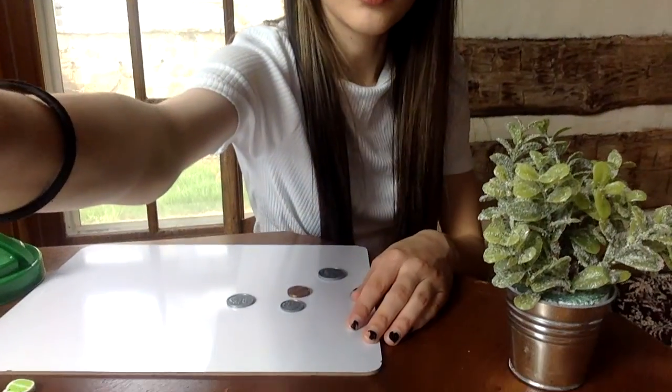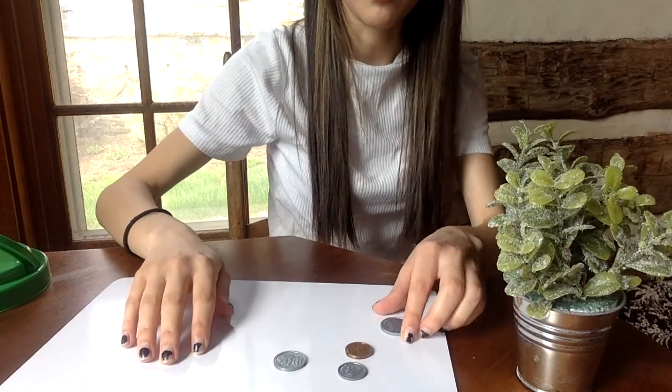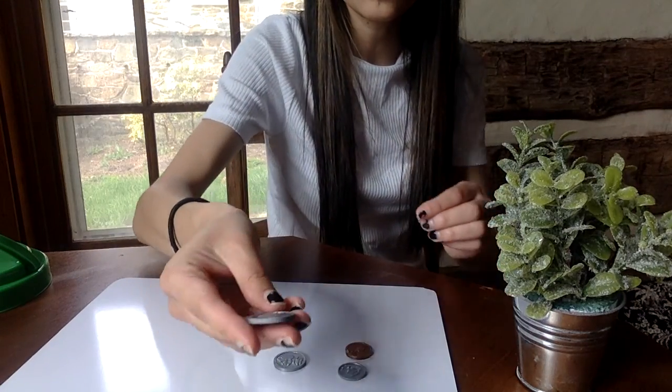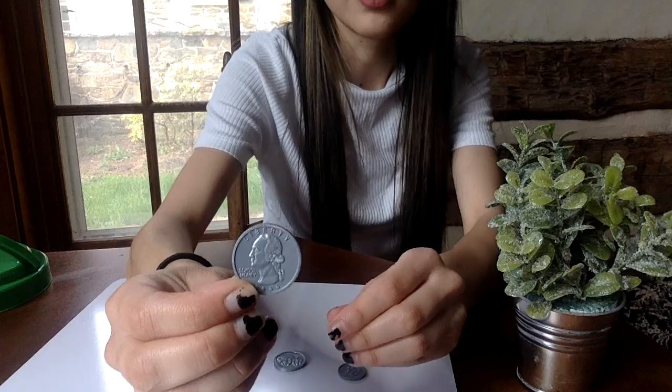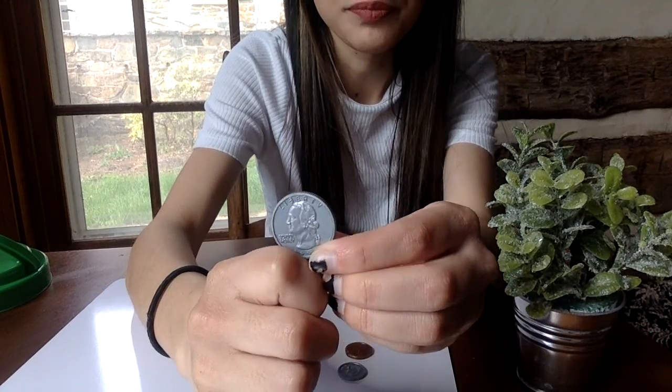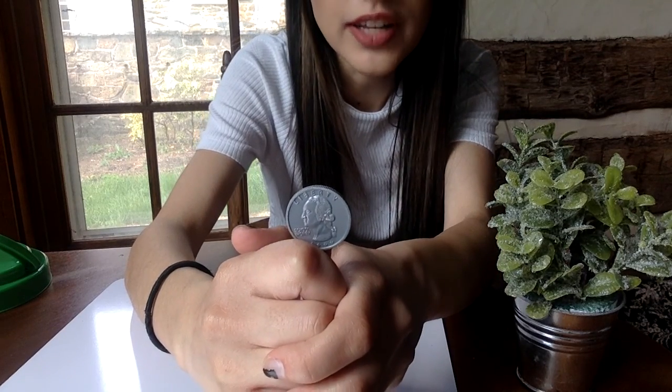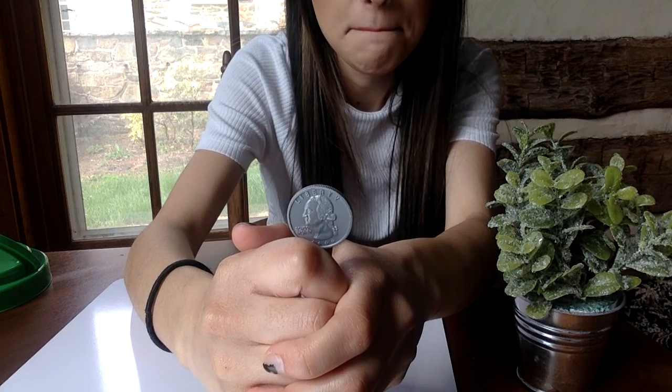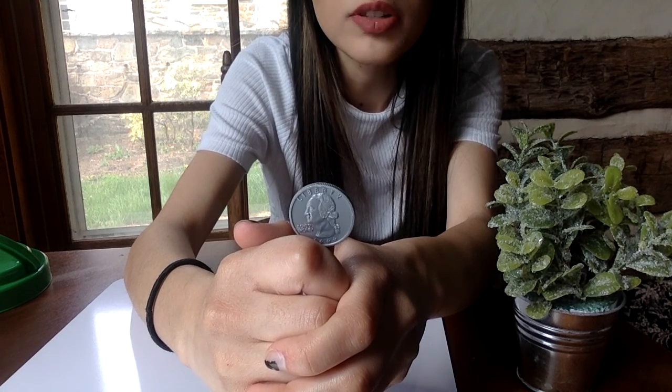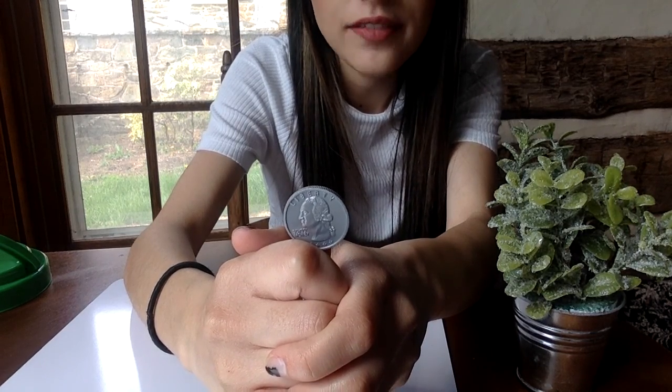All right, so we have a couple of different coins that we're going to talk about today. So I'm going to move this just a little bit down so you can see what I'm talking about. So our first coin is our quarter. A quarter is worth how many cents? Yep, that's right. A quarter is worth 25 cents.